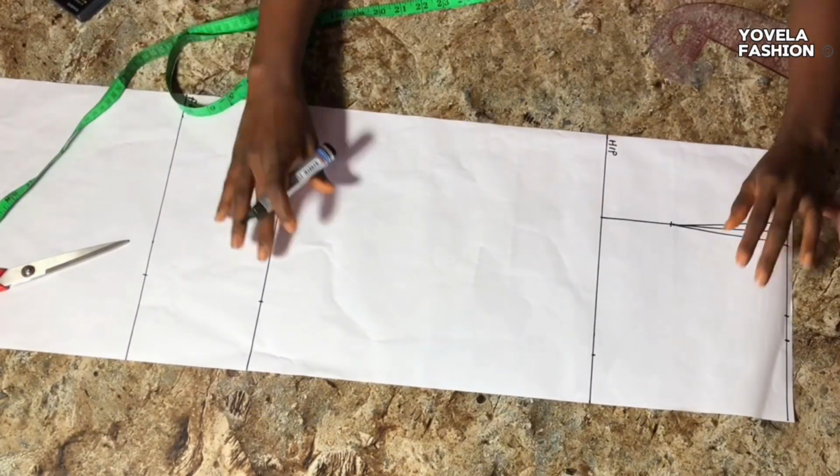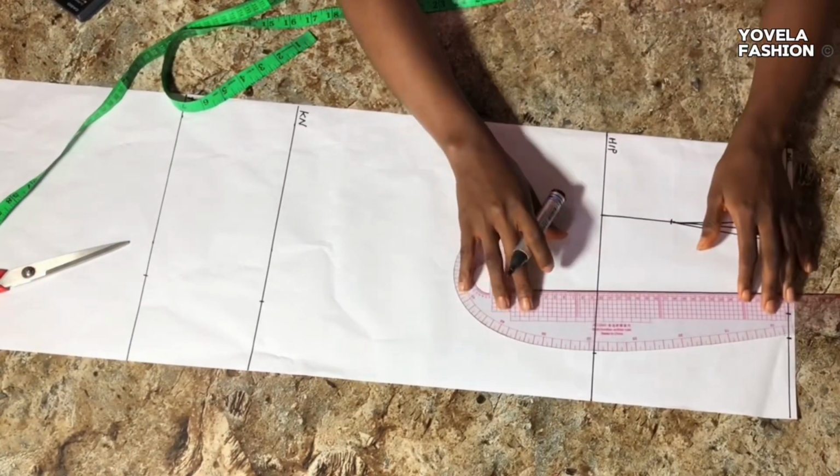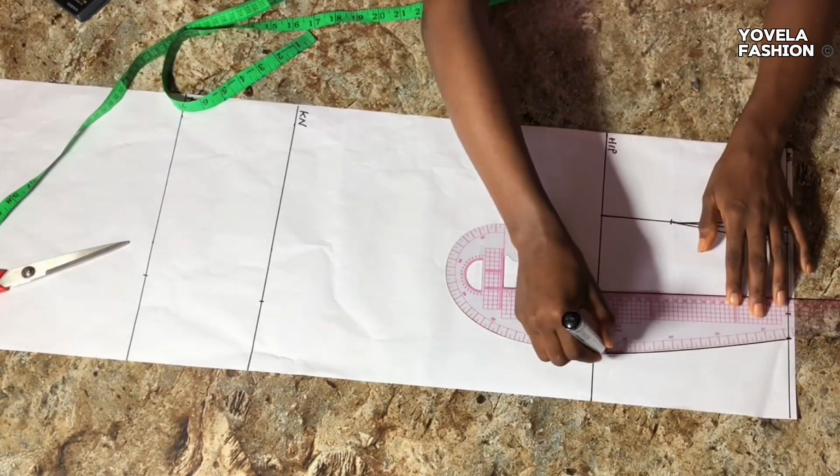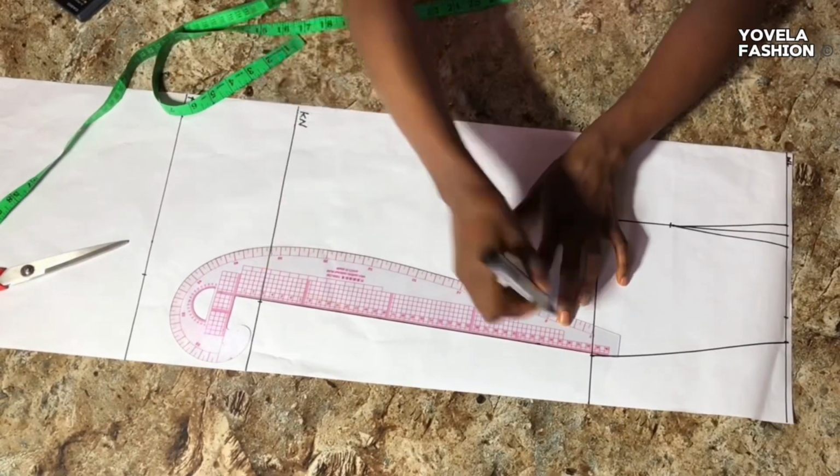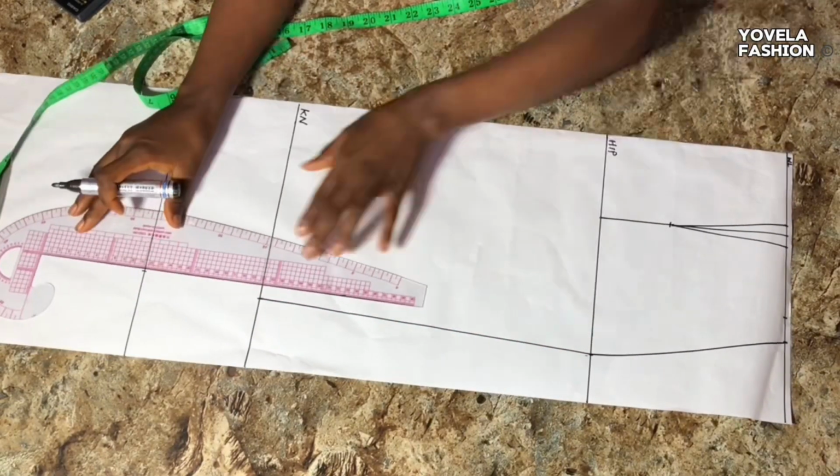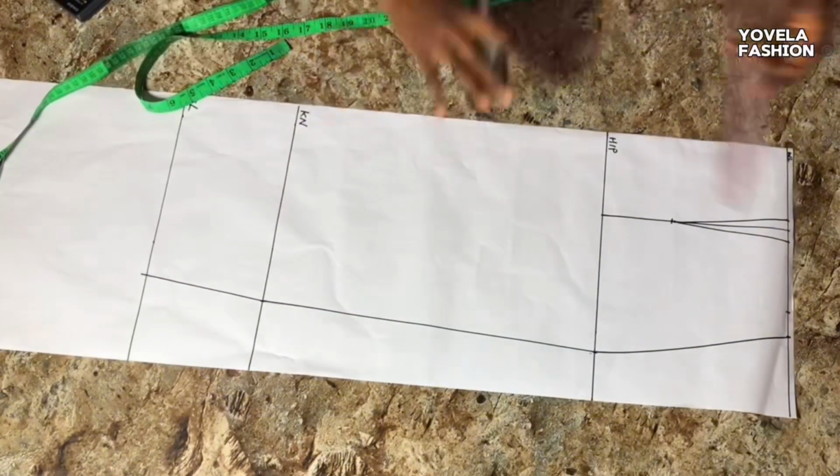After doing that, I'll be using the curvy side of my ruler to make a curve from the waist to the hip, and then I'll be using the straight part to draw a line from the hip to the knee and from the knee to the full length. This is what I have for my front pattern.